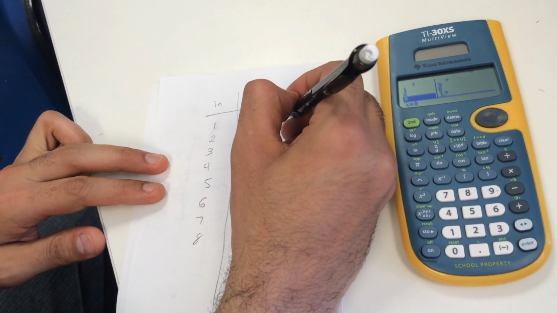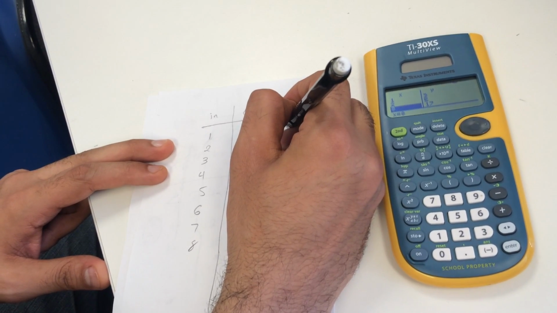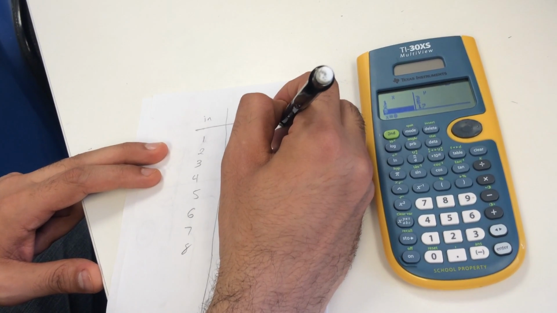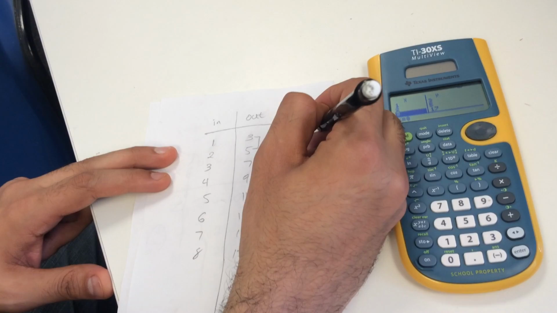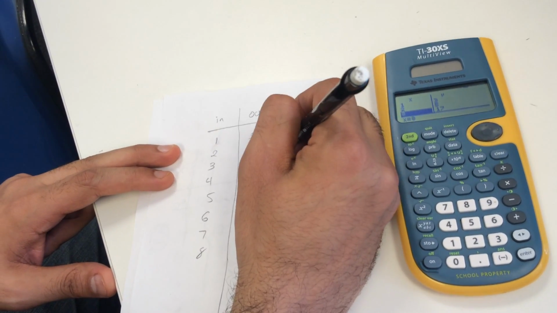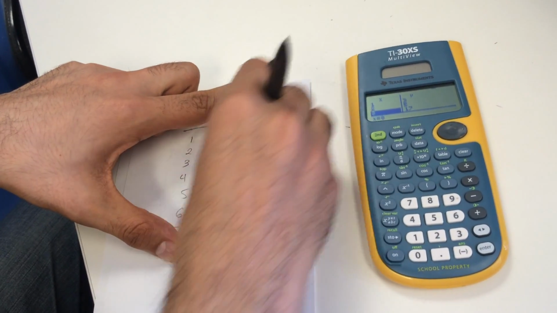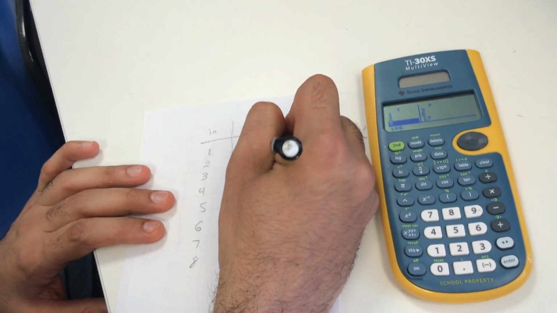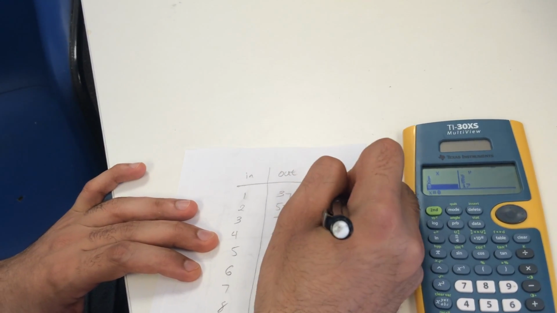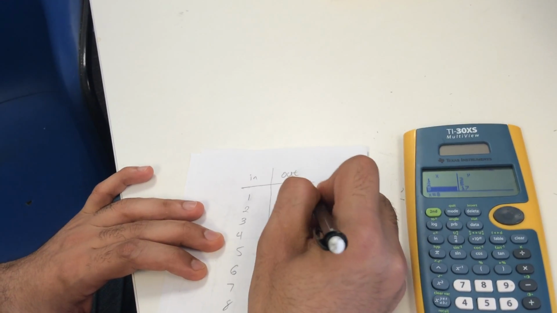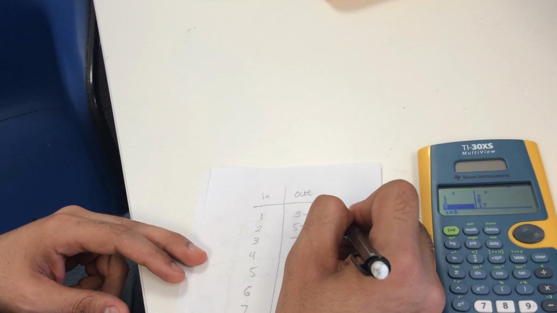So the x is 1. 1 times, oh, hold on. 1 times 1 is 1, plus 2 maybe? That gives us 3. Hold on, that's 2 squared. No, never mind. Wait, explain that one again. I thought it's x to the power 1 plus 2, that would give us 3, because the input is 1, so 1 to the power 1 is 1, plus 2 is 3.